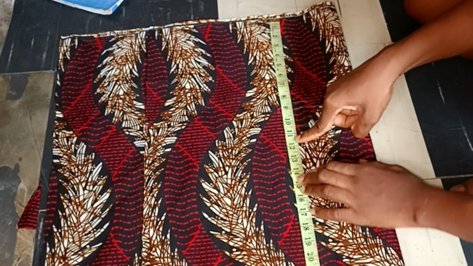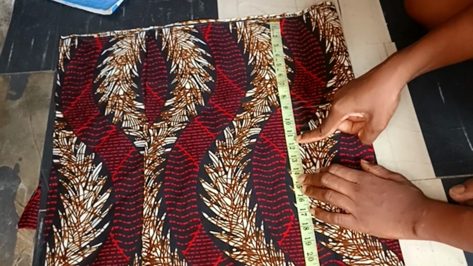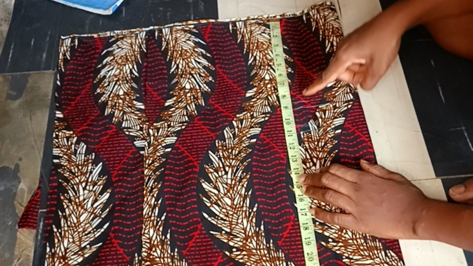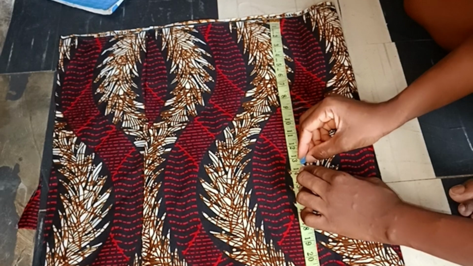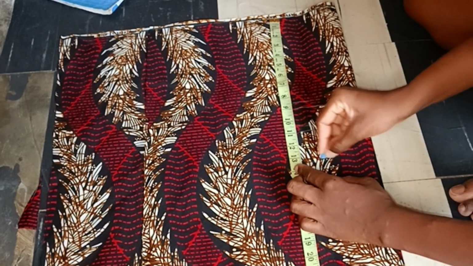This is a full tutorial on how to draft a bustier and avoid this common mistake you make while drafting. We are drafting directly on the fabric we are working with.